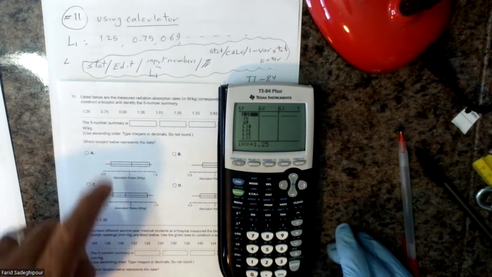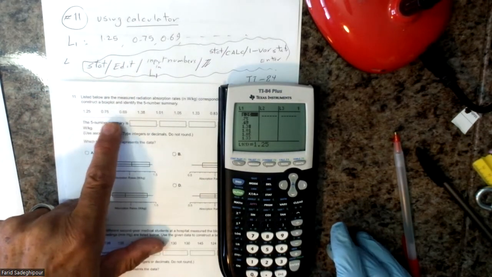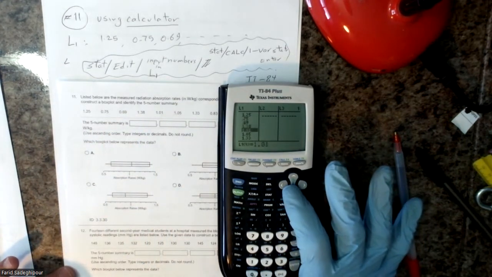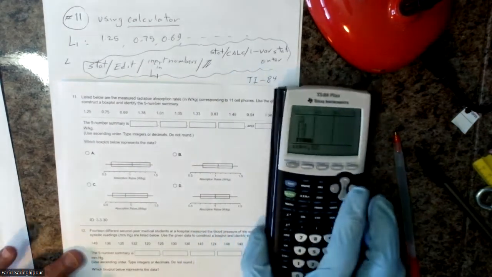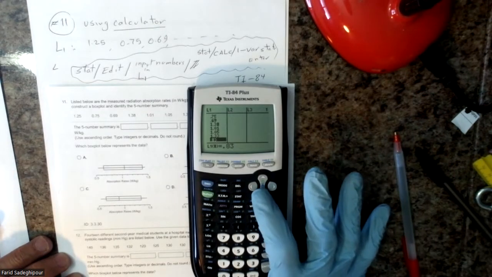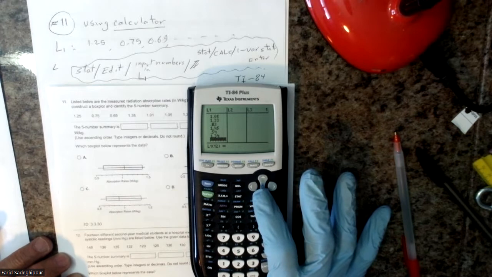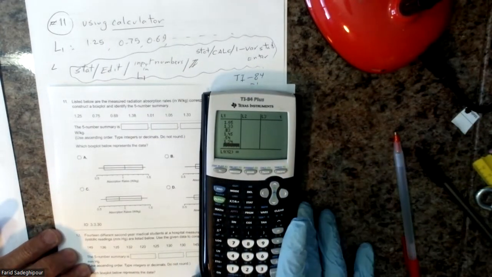You input all those numbers: 1.25, 0.75, 0.69. The last number is 1.34. So you keep inputting all the numbers till you reach 1.34. The calculator shows that it's waiting for number 12, but you have altogether 11 numbers. So you could check yourself to make sure you already have 11 numbers.